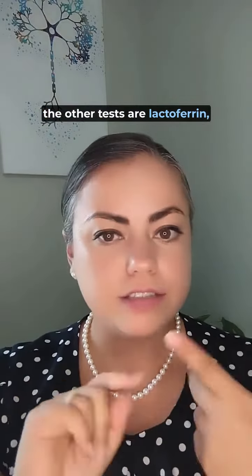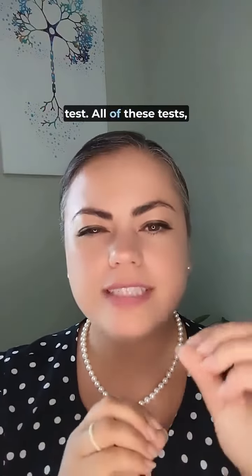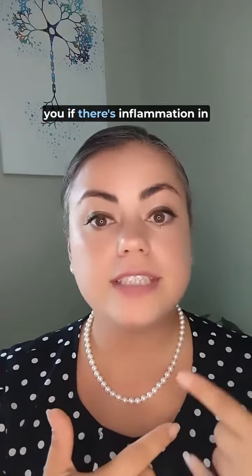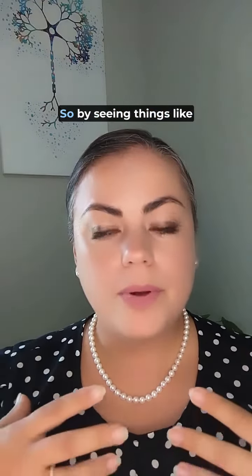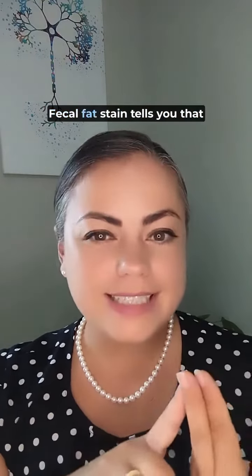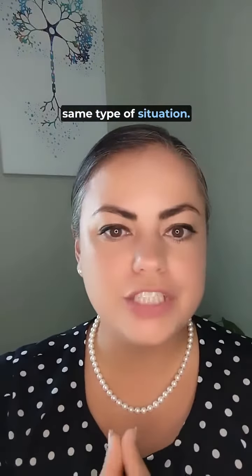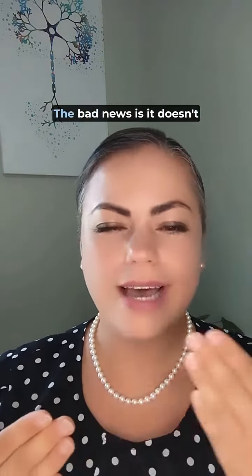The other tests are lactoferrin and calprotectin. You can do a fecal fat stain test. All of these tests simply tell you if there's inflammation in the gastrointestinal system. Calprotectin is something that tells you when there's inflammation. Fecal fat stain tells you that there's malabsorption because of inflammation. Lactoferrin, same type of situation. And so the good news is that these will tell you that there's inflammation in the GI tract. The bad news is it doesn't tell you why. It doesn't say, like, because soy is a trigger food or anything like that. So it can tell us that there's food reactivity occurring, but it can't tell us what it is to.